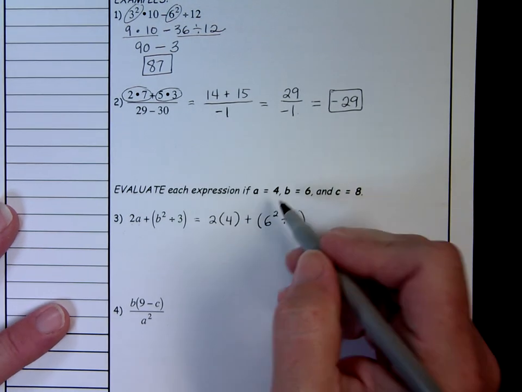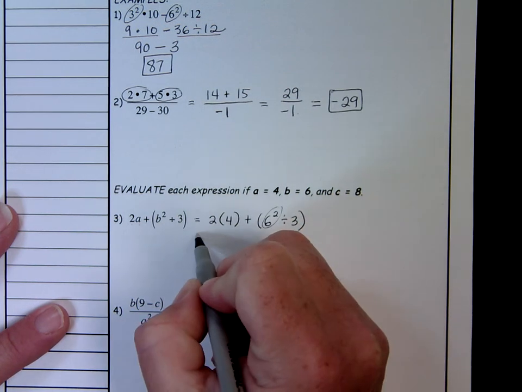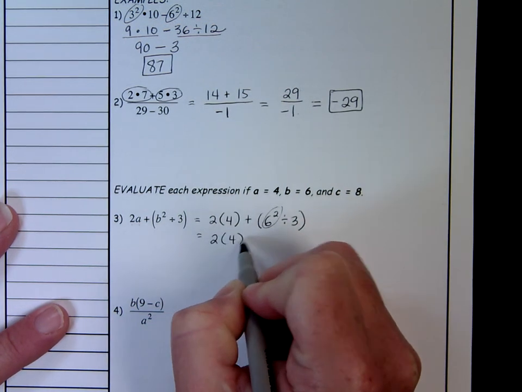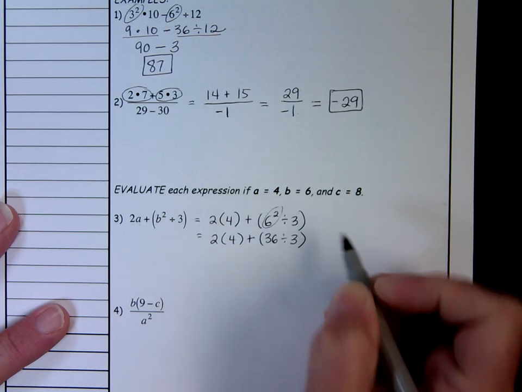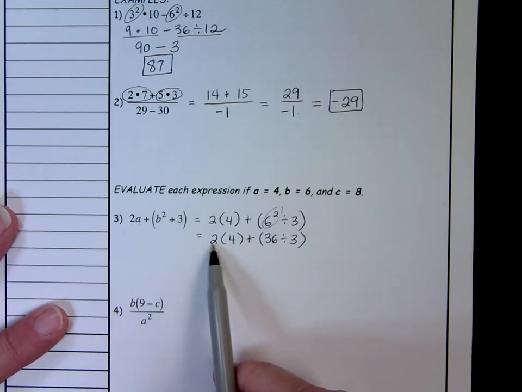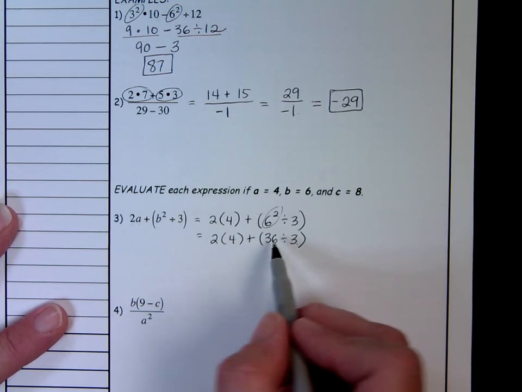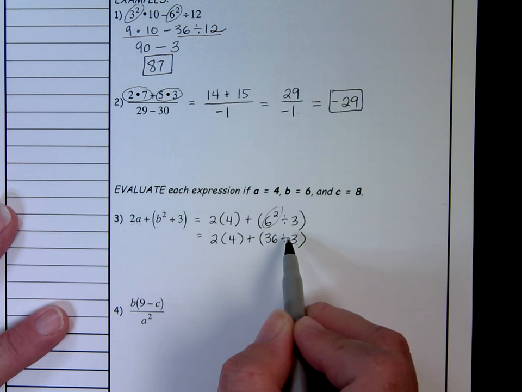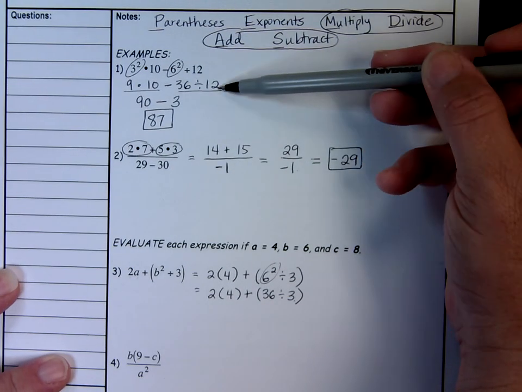Okay, so we have exponents inside our parentheses. We have to take care of that first. So 2 times 4 plus 36 divided by 3. And so we have 2 times 4 and we have 36 divided by 3. We have multiplication and division. The grouping symbols here, just keeping those together, but if you remember up here in this top example, we did not have parentheses.